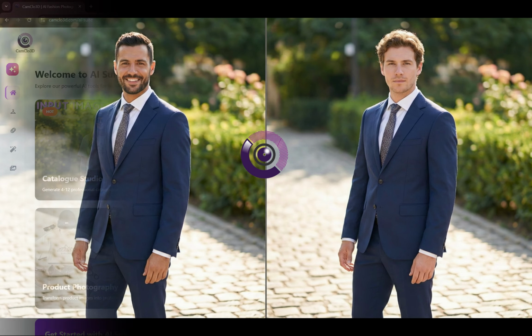And just like before, generate! This is unreal! Same outfit, same pose, but now the model's face matches the reference almost perfectly. It looks like a real photo shoot with your exact model!